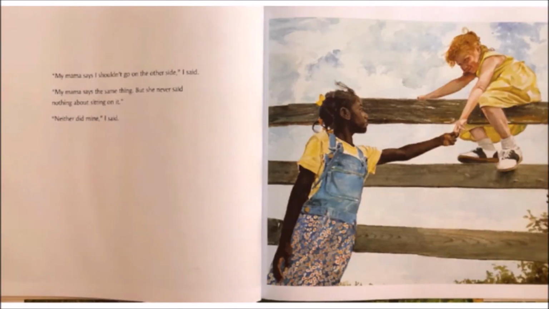"My mama says I shouldn't go on the other side," I said. "My mama says the same thing, but she never said nothing about sitting on it." "Neither did mine," I said.